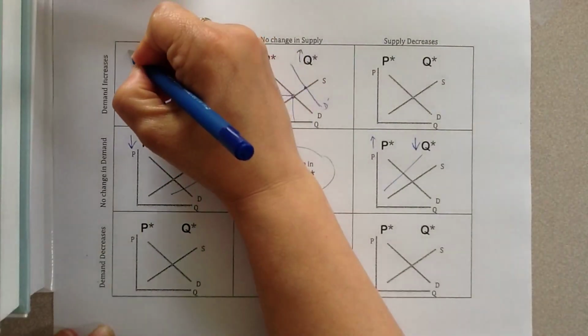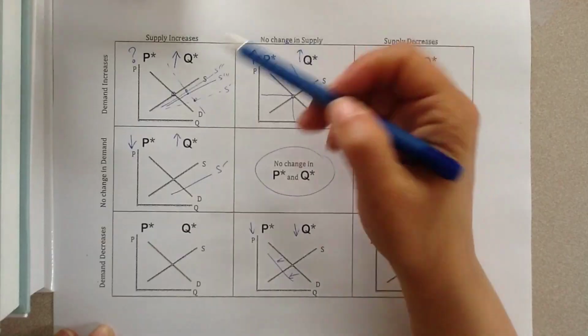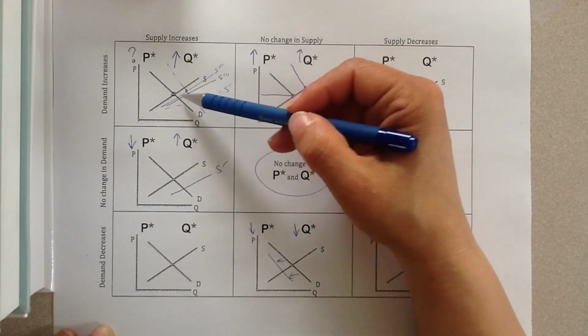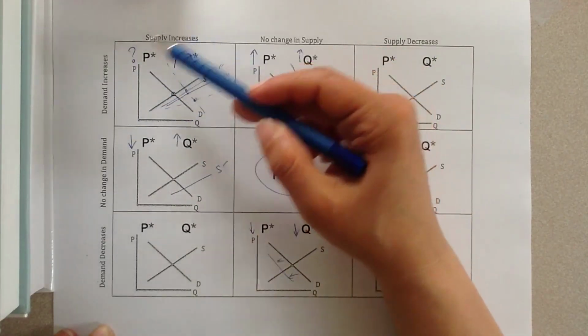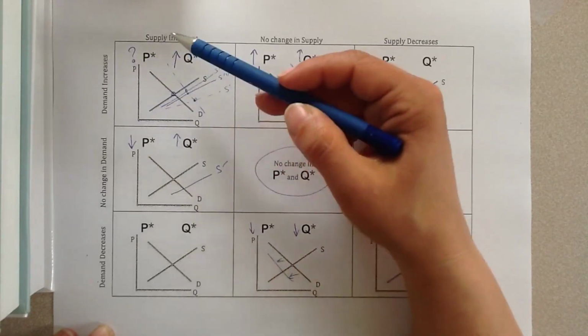And for price, we don't know. Price could go any way. We could have a higher price, a lower price, the same price. But definitely quantity is going to go up if both these things happen: an increase in demand and an increase in supply.